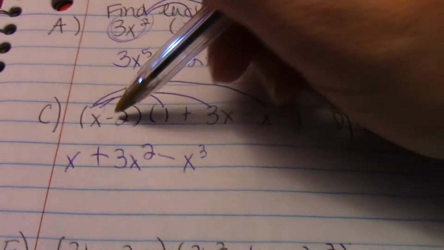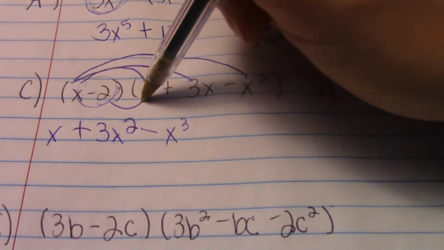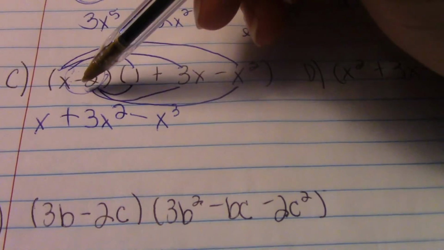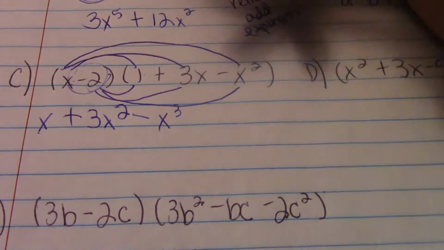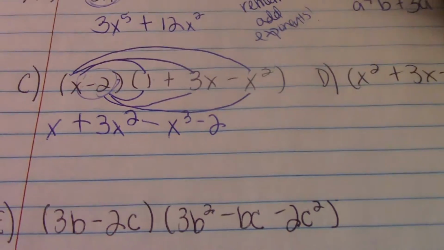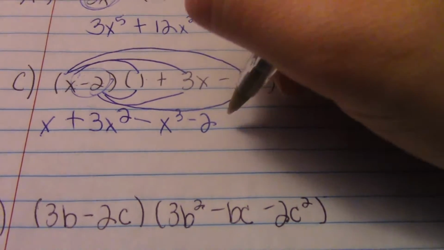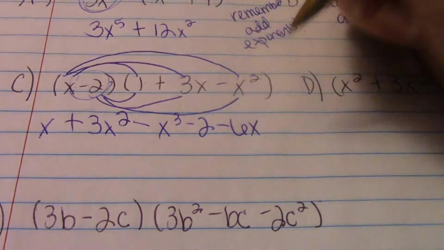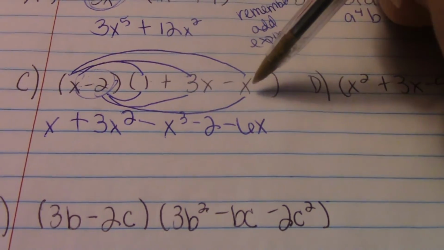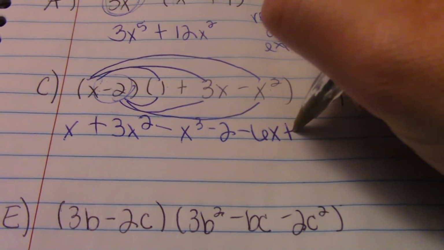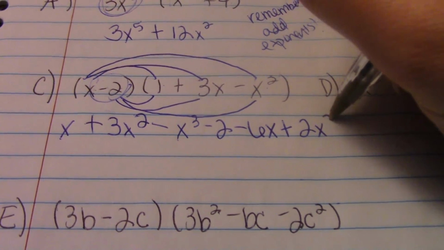But then we also have to take this negative 2, we haven't touched it yet, and take it times each piece as well. So negative 2 times 1 makes negative 2. Negative 2 times 3x, negative 2 times 3 is negative 6. There's only one x, so I need to write it. Negative 2 times negative x squared, negative, negative, make it a positive 2x squared.